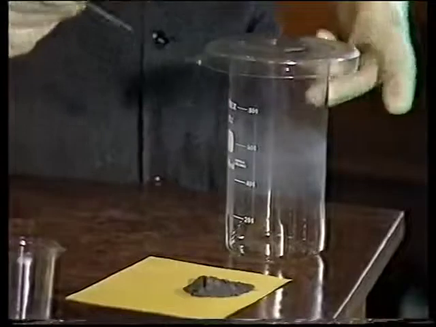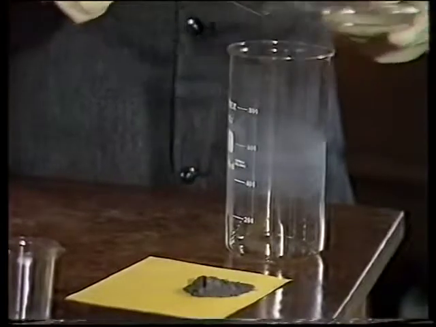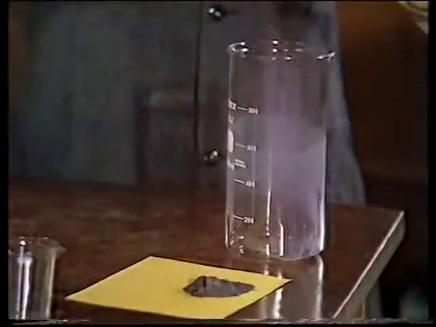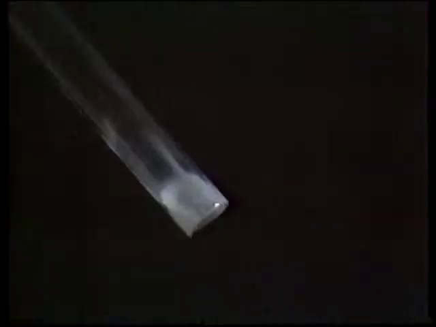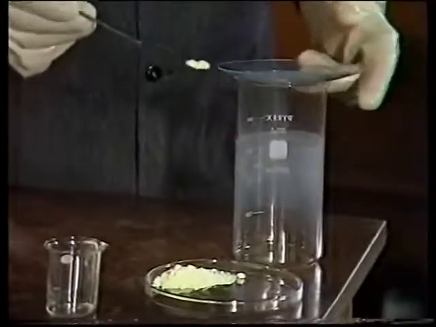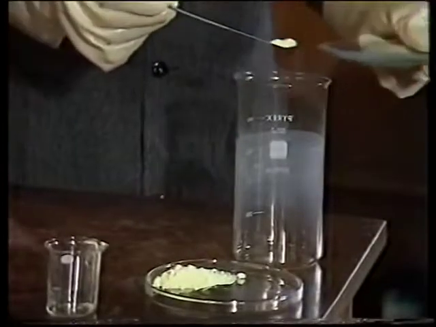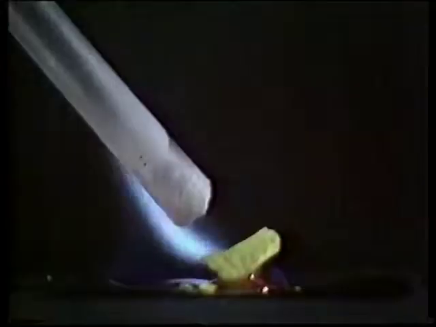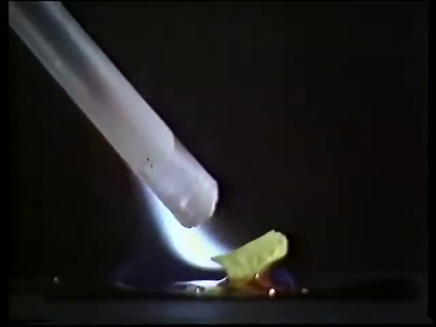We'll try silicon in the same way. With phosphorus, we'll go back to using a stream of fluorine. And with sulfur, we'll show you both methods. A flash and a burn.